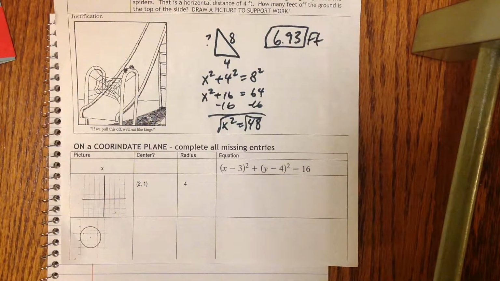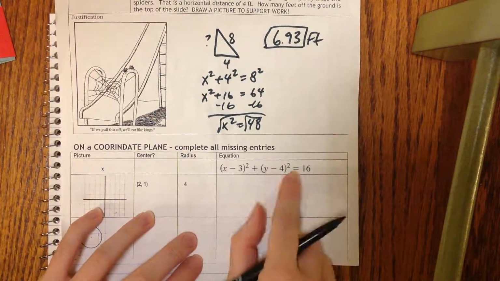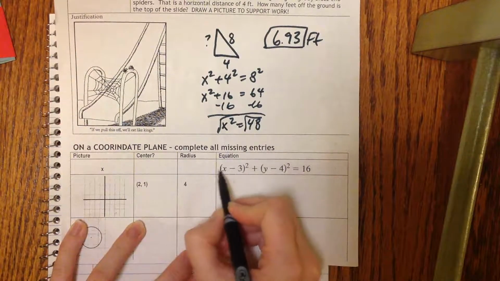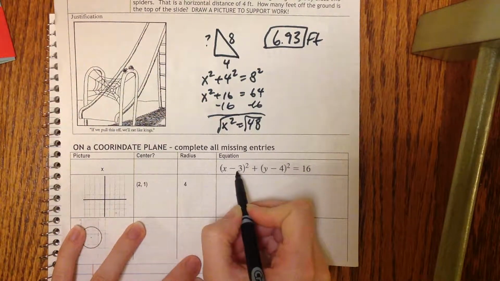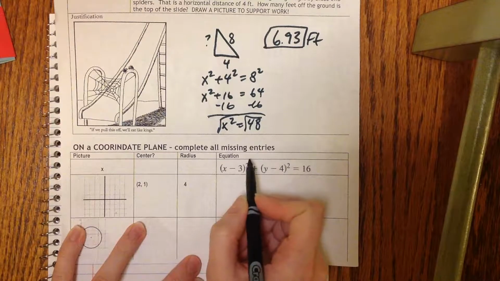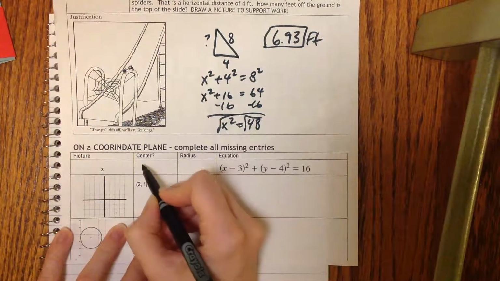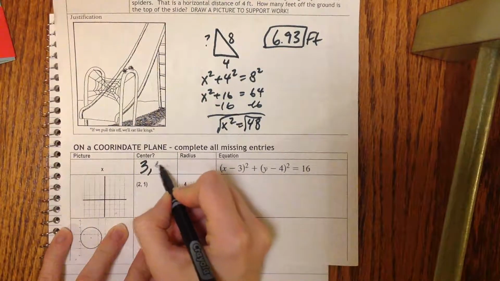Alright, so this is our second big idea. It's about on a coordinate plane. Part of the first thing here is the circles and how to write their equations. So on this one, let's work from the equation backwards. We know when we have an equation, it's kind of basing the circle off of 0, 0 in a way. Much longer explanation than that, but that means that this point here is the opposite, which is 3, 4.